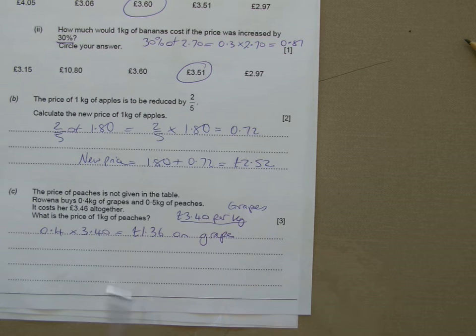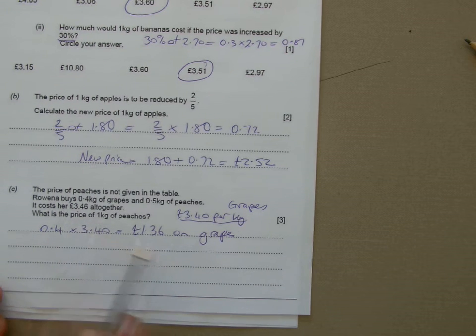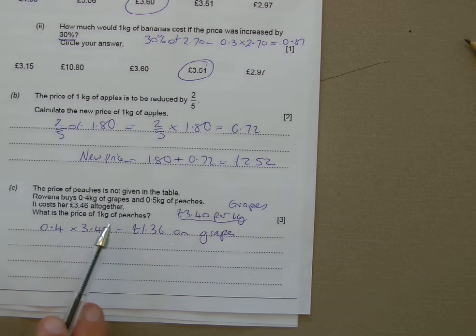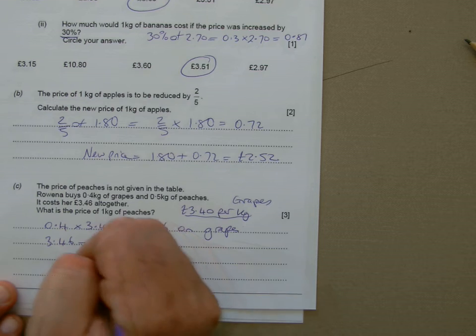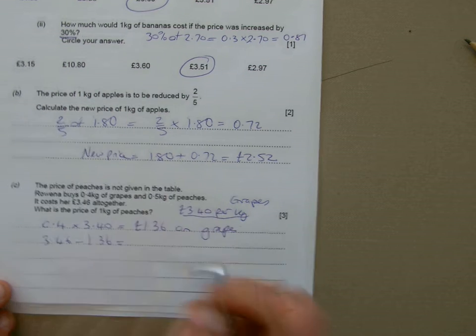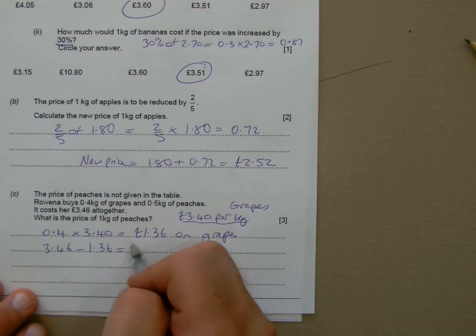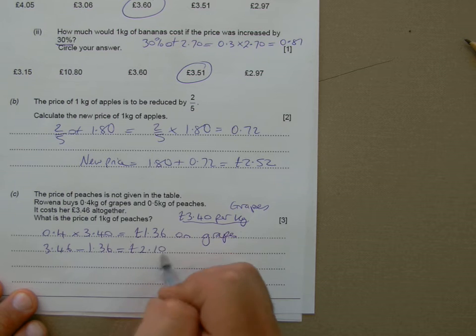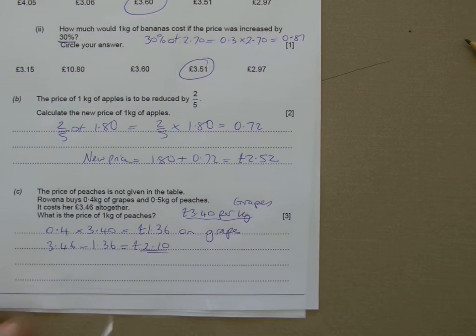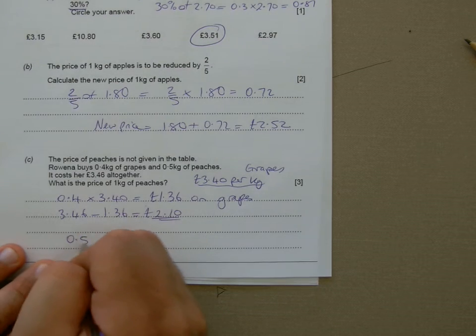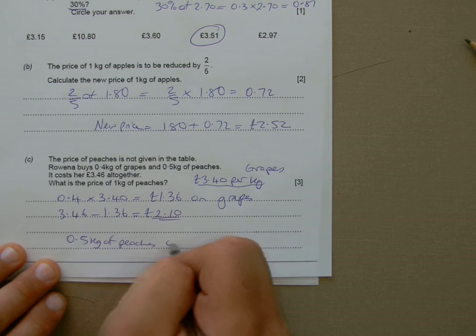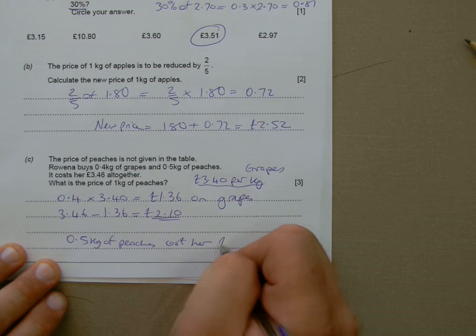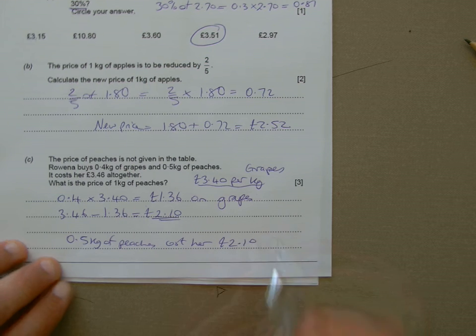Now she spent £3.46 altogether, so we can see what's left over. We can see what she's actually spent on the peaches. So if I take that away, £3.46 take away £1.36, that comes out to be £2.10. So 0.5 kilograms of peaches cost her £2.10.